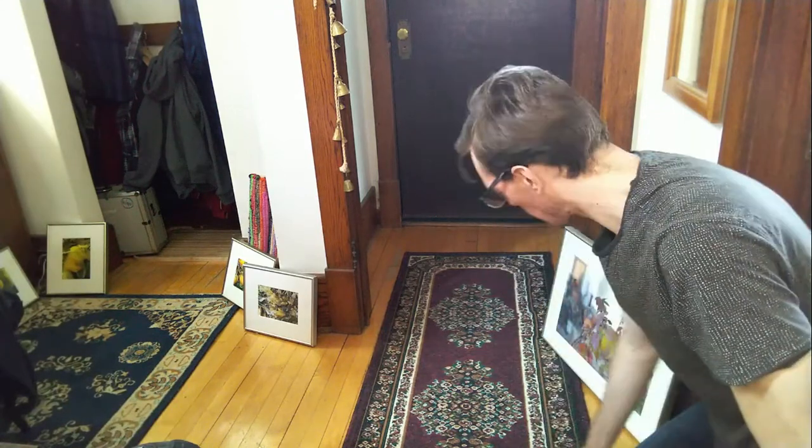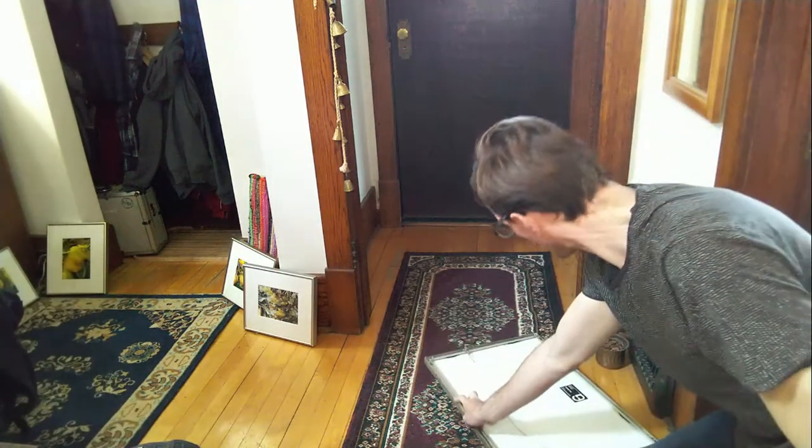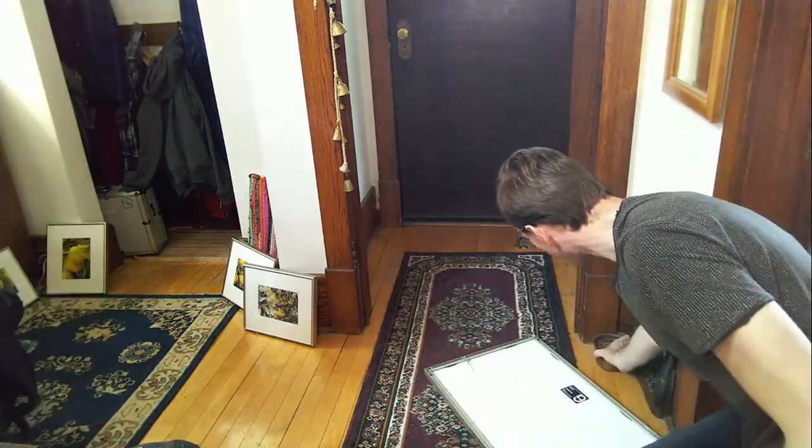Hi, I've been looking everywhere for pennies and I just can't find any. I think they're somewhere in this hallway, but I'm not sure where. Aha! I knew they were around here somewhere. My penny collection. Let's take a closer look.